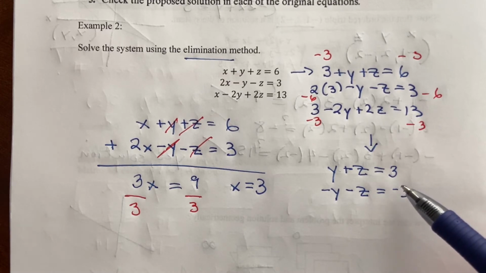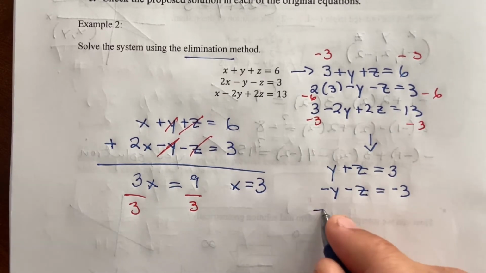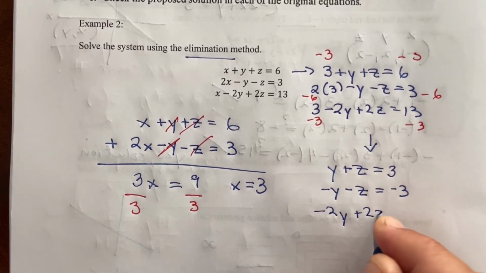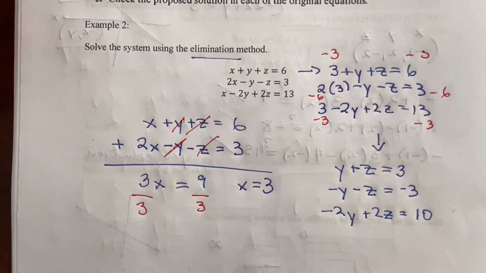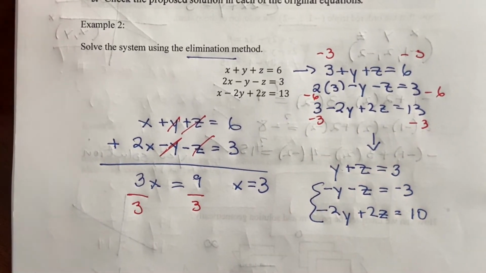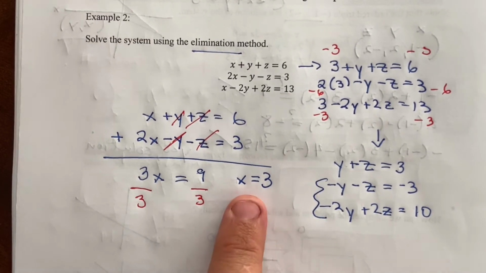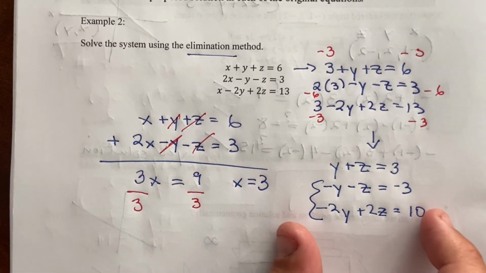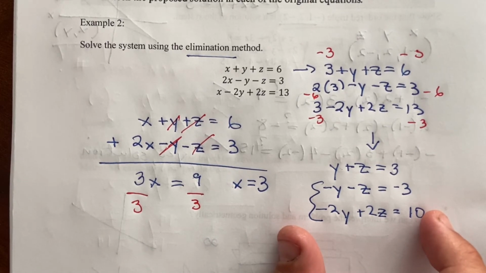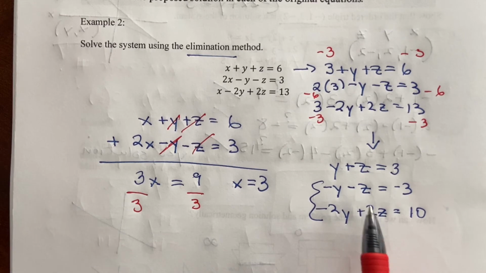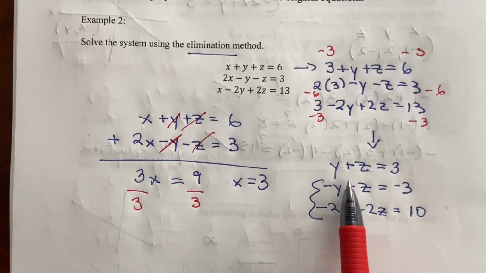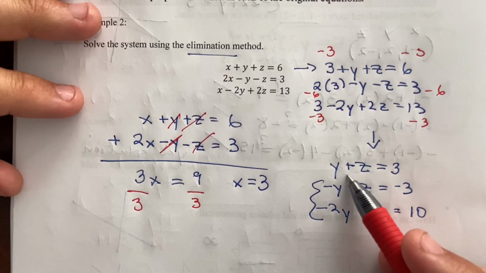And then we would have negative 2y plus 2z equals 10. Okay, so I'll work with these two now and try to learn y and z, right? We already know x, so now I just have a system of two unknowns with these two equations. I'll just look at these two and try to learn what y and z are from them. It looks like I have a negative 1 and a positive 2 as the coefficients on z. So I can make a negative 2 here.